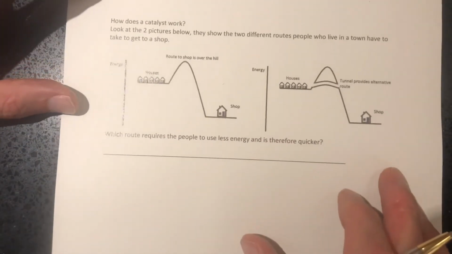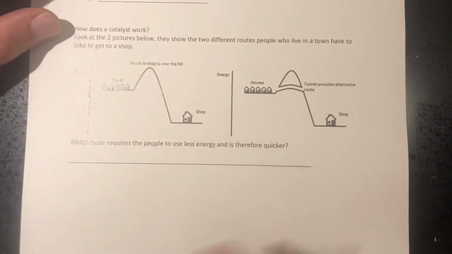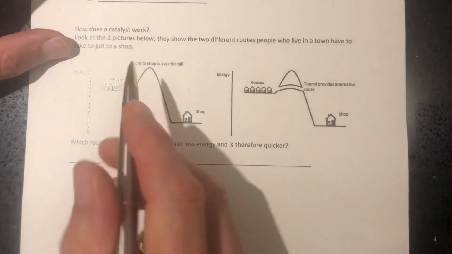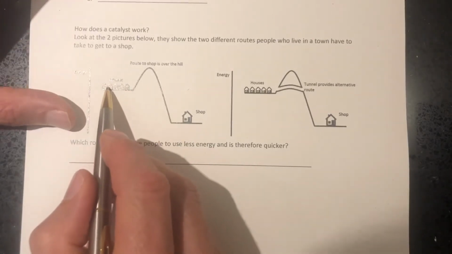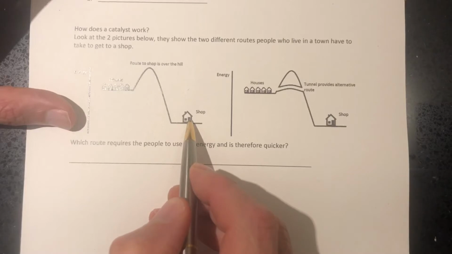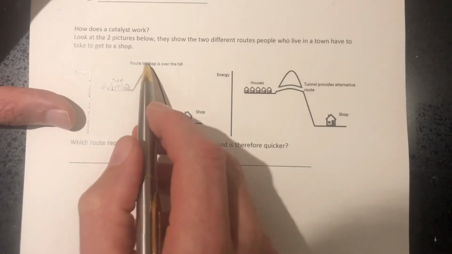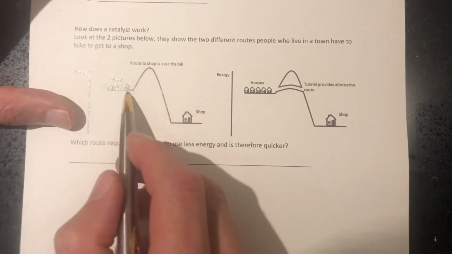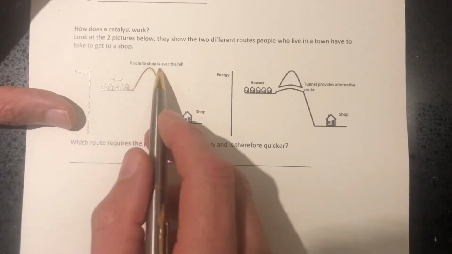So a nice simple little thing for you to think about here, about providing an alternative route. Let's say we've got these houses here. The shops for these houses is down here. So the people have to walk over the top of the hill and then down to the shop. Now that's going to take a long time to climb that hill. It's going to take a lot of energy to get up there.